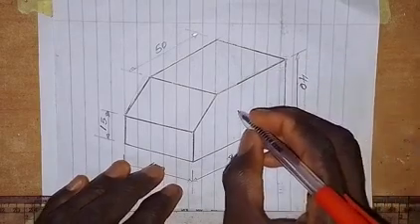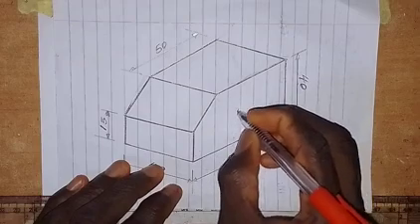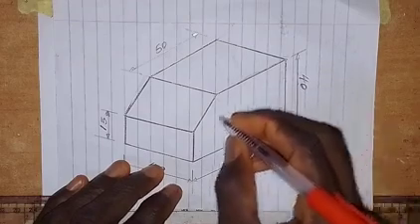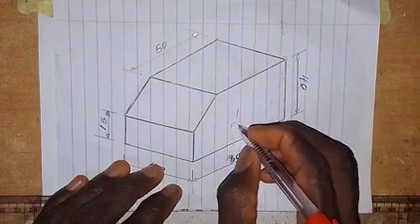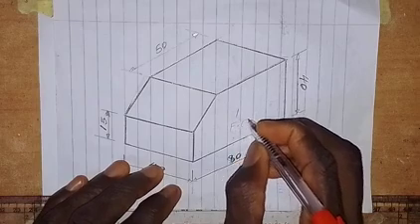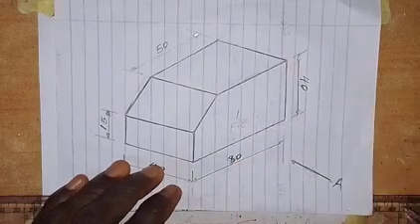So let's call it shape 1. So this is shape 1 here. Alright, so we are going to produce this shape 1 as the front view or front elevation of the object. So this shape will give us the front elevation.